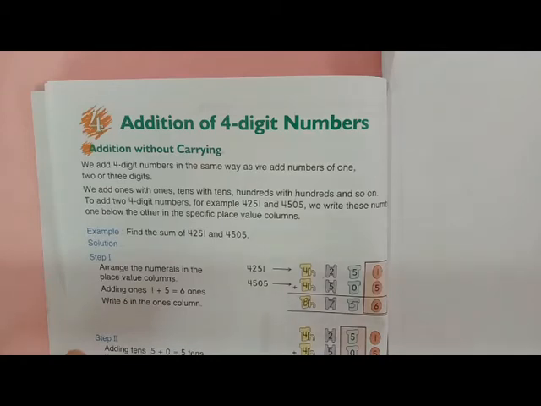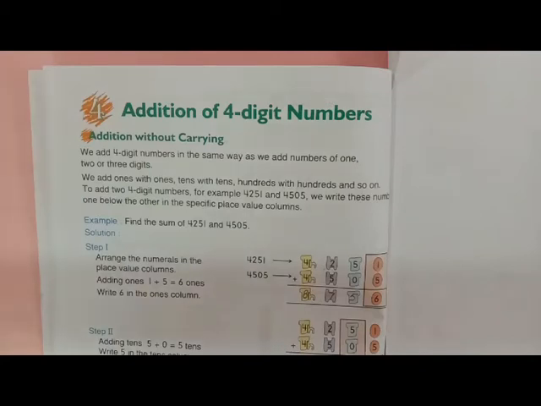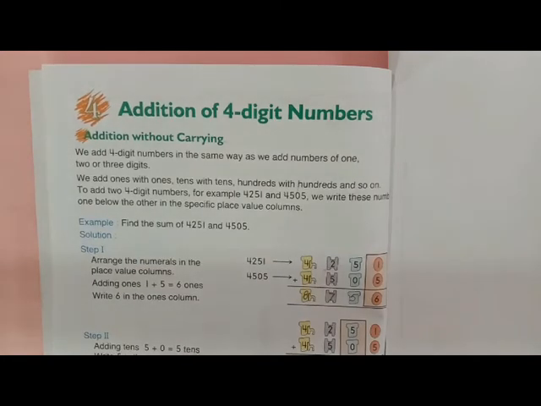Addition is the process to add 2 or more things of the same kind. And digits are the numbers of counting like 1, 2, 3, 4 and so on. These are called digits. When we add some digits, we will write the digits according to their place value, that is ones, tens, hundreds and thousands. Then we add. We add ones with ones, tens with tens, hundreds with hundreds and so on. Now I give you an example.